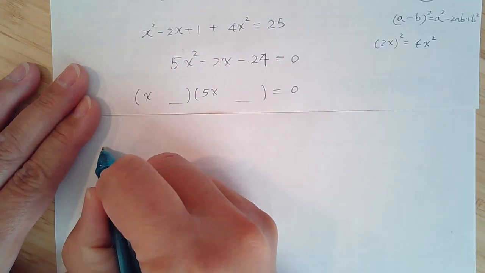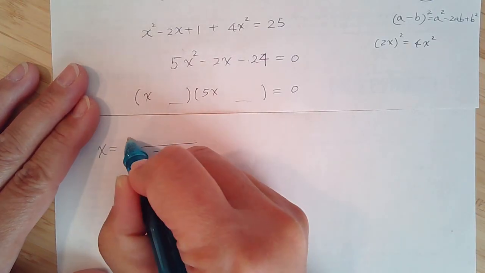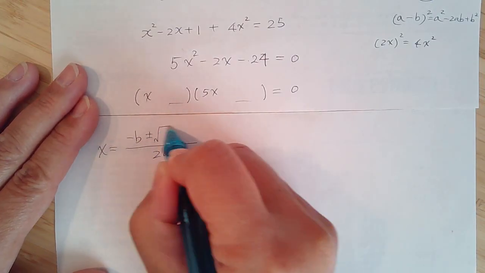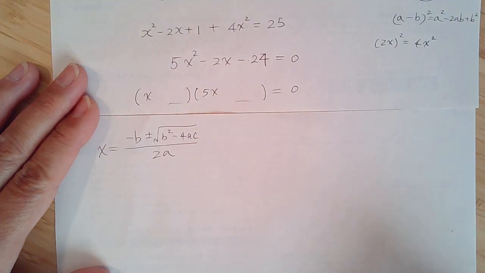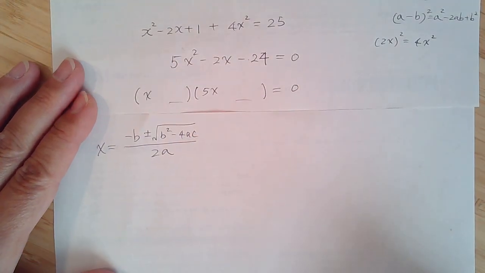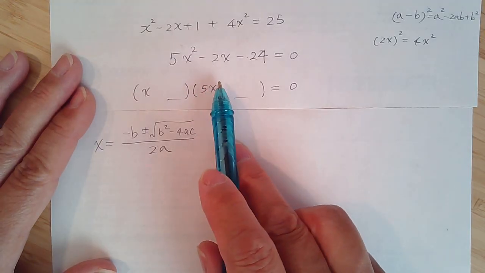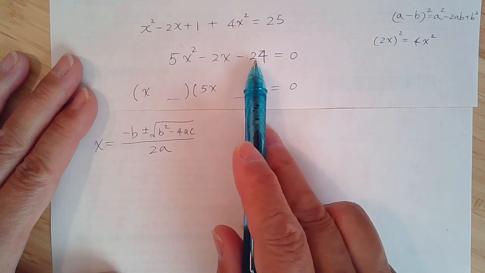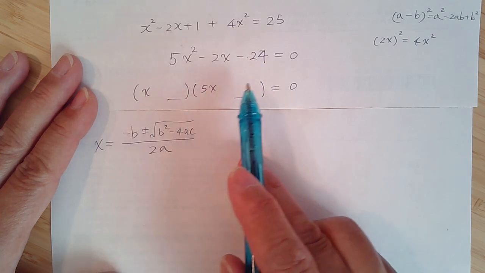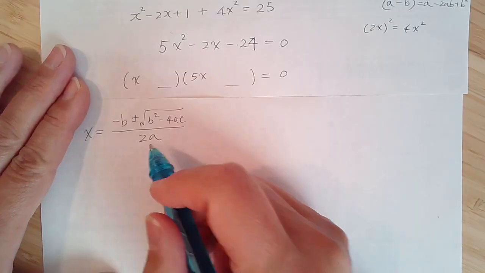However, we have the quadratic formula, x equals negative b plus or minus the square root of b squared minus 4ac, over 2a. I would prefer to use this when I see this, because you have to try all the possible combinations to factor 24, and I don't think it's very easy. So let me just use this.